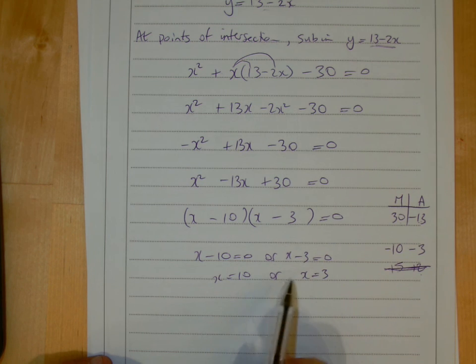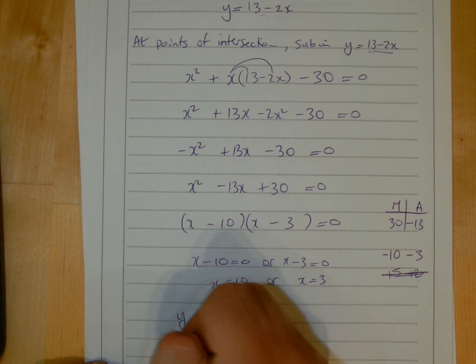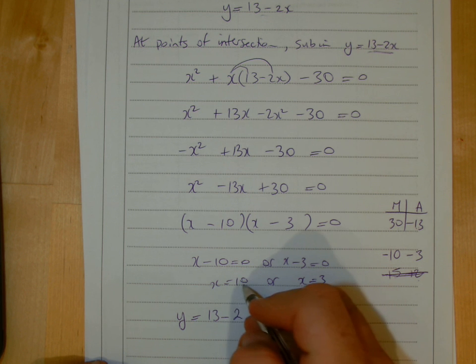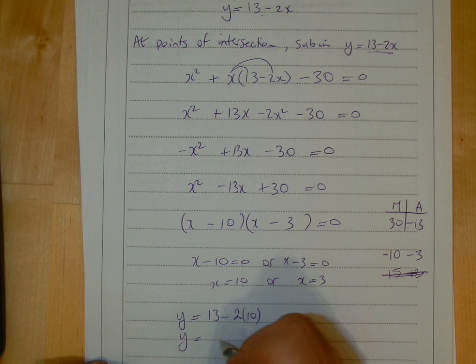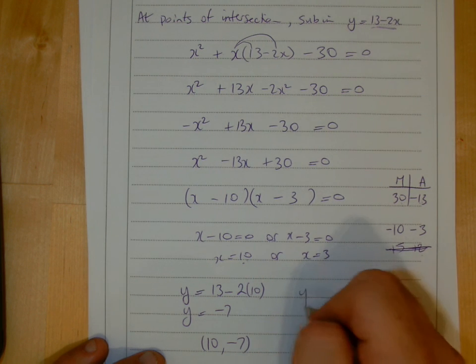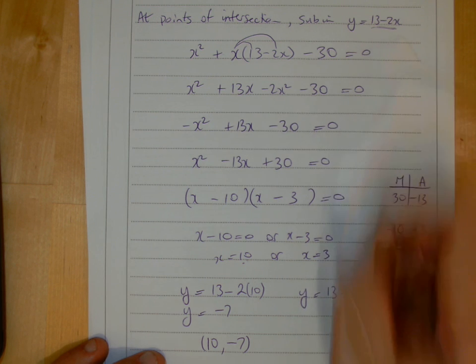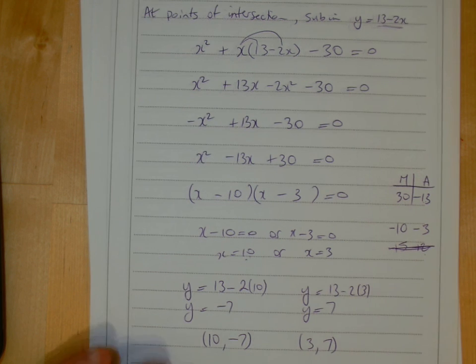And if that's the case, then we just sub it in to this here, remember, to work out what y is. So y would equal 13 take away 2x. So two lots of this will be 20, won't it? So you get 13 take away 20, which is minus 7. So you've got a coordinate there of 10 for x, minus 7 for y. And then in that case, put 3 into it. So 13 minus 2 lots of 3, so that will actually equal 7. So the other coordinate will be 3, 7.